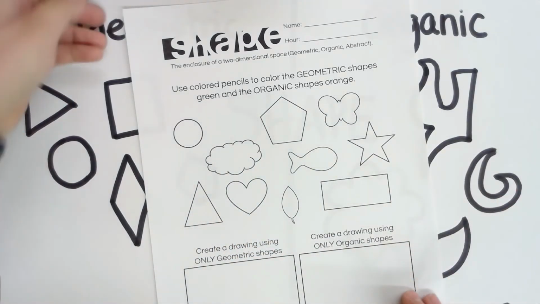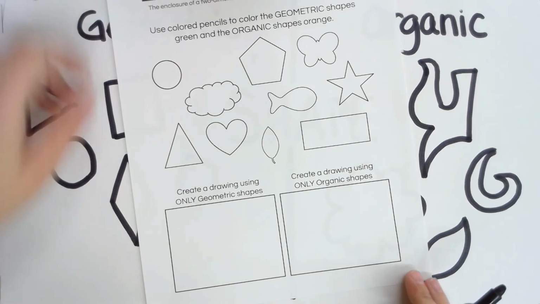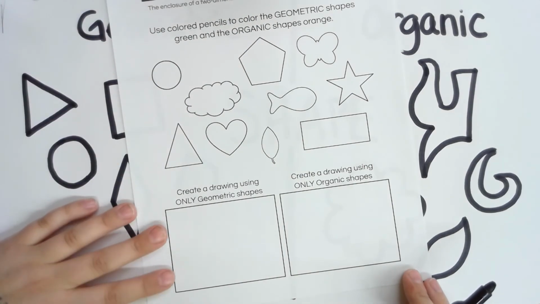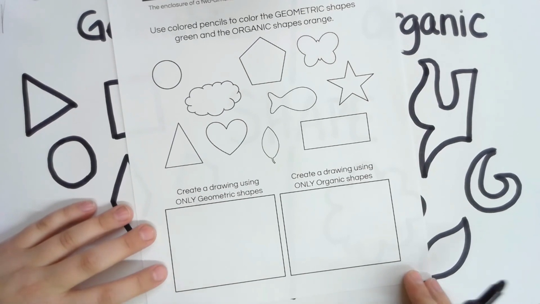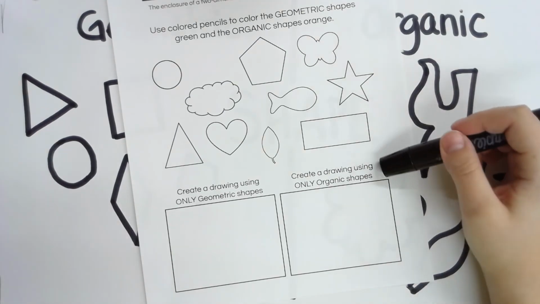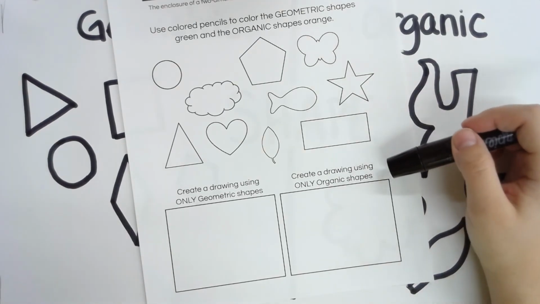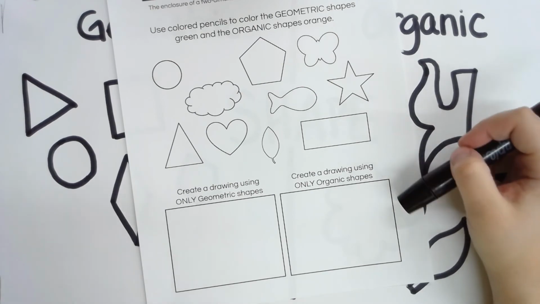And then at the bottom half of this page, you are going to be creating a drawing that only uses geometric shapes. Okay, so you can't combine it, just do one or the other. Okay, and then in that second one, that's where you use just the organic shapes to create an image. And you can do whatever you want.